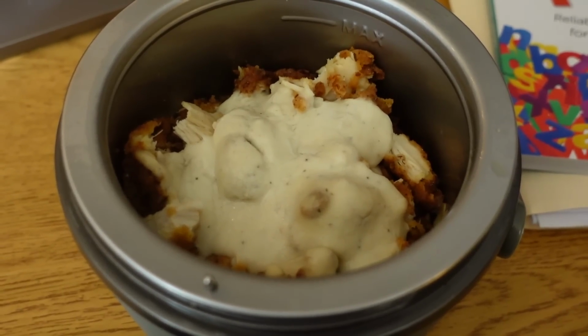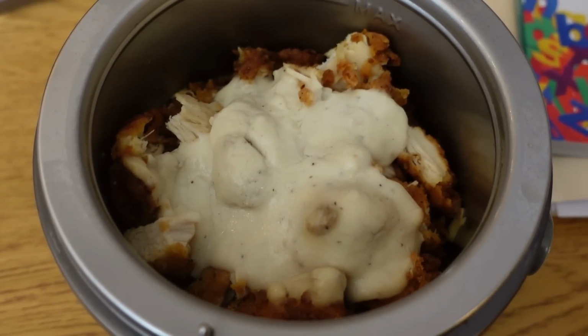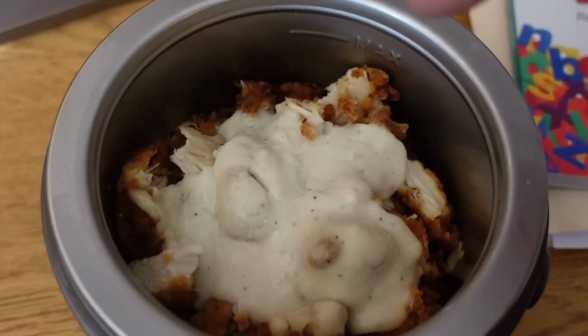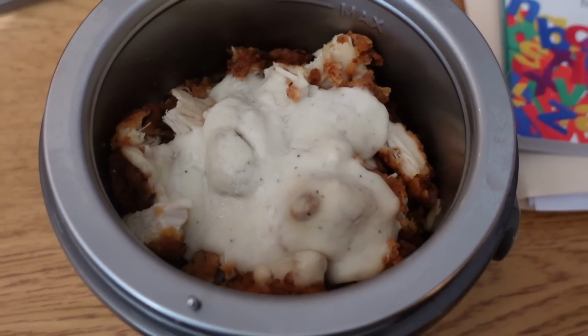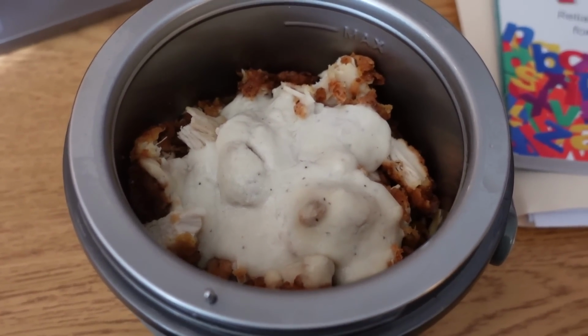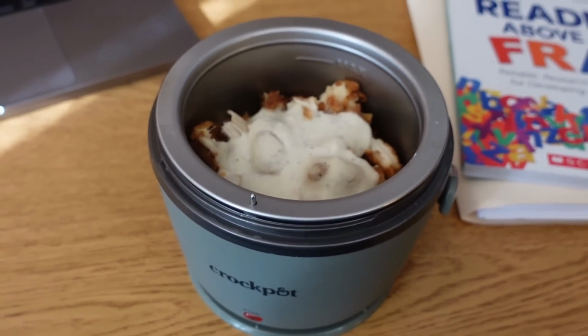In case any of you were wondering, this is what I brought. We had Texas Roadhouse last night, and so I had leftover chicken, gravy, and then there's rice underneath it. Oh, it smells so good, and it's nice and warm. Oh, so yummy. Lunch was delicious, and I feel so much better because I have food in my belly.